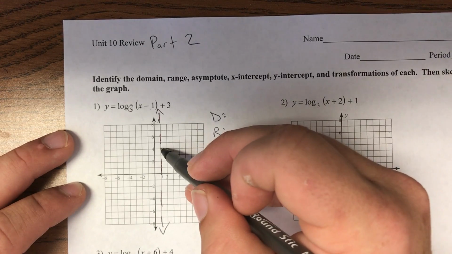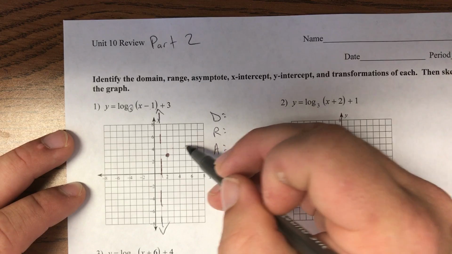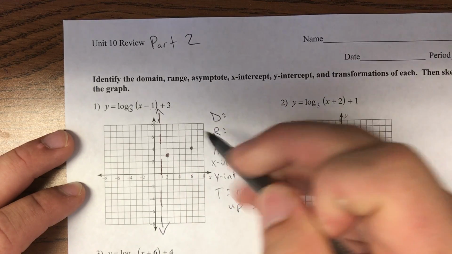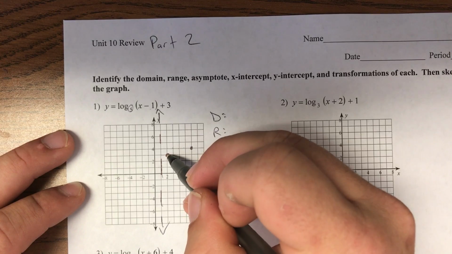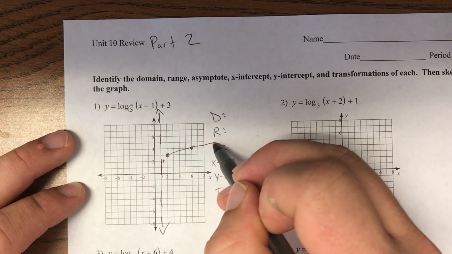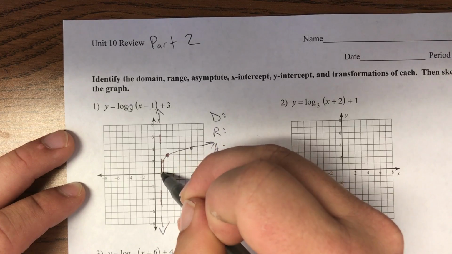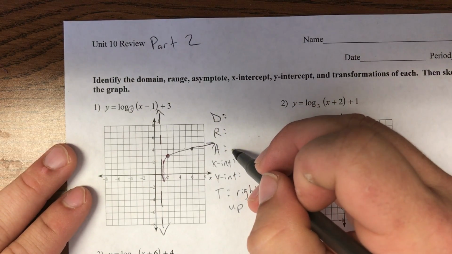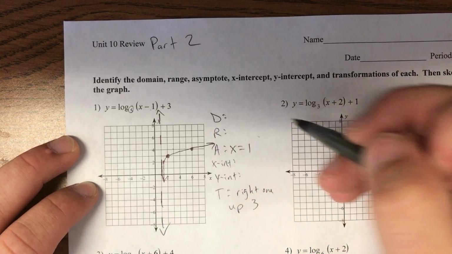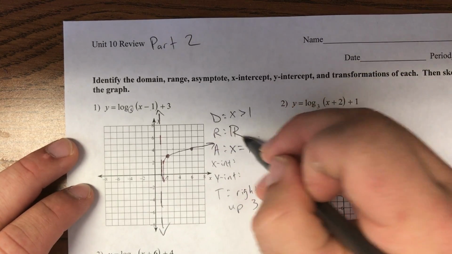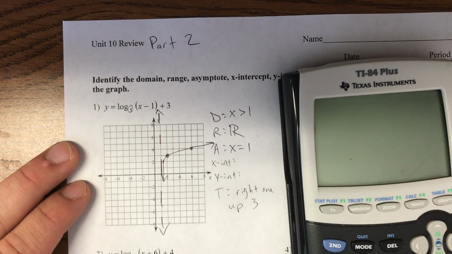So this is 1 away, the next one's going to be 5 away. 1, 2, 3, 4, 5. This is 5 away, the next one would be 25 away, and so way out there. And then 1/5 is going to be right here. And so here's my graph. And it's never going to touch this asymptote. And so my asymptote is x equals 1. The domain is x is greater than 1. And the range is all real numbers. And it's always all real numbers as far as the range goes.